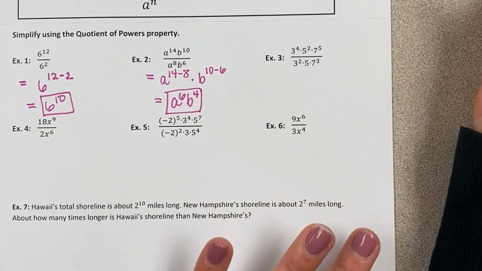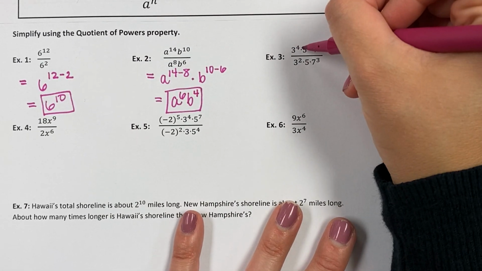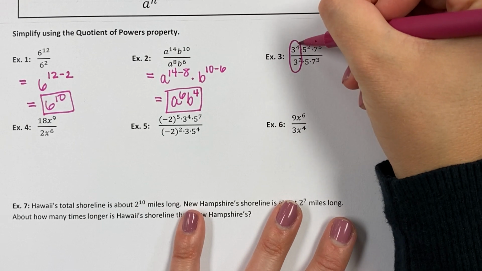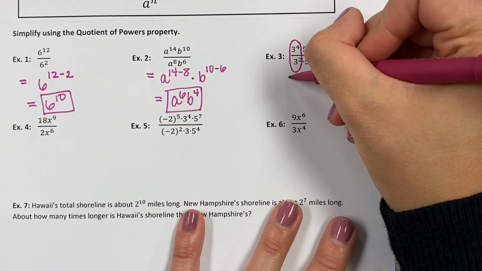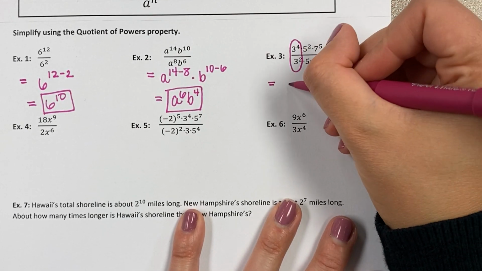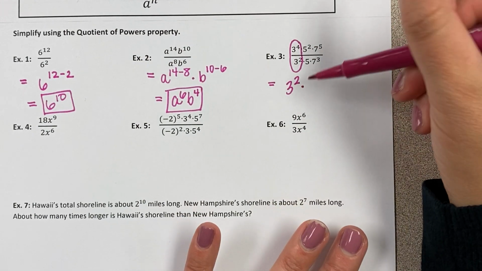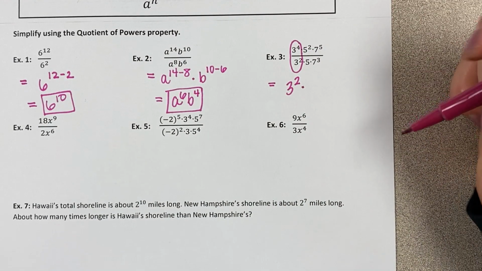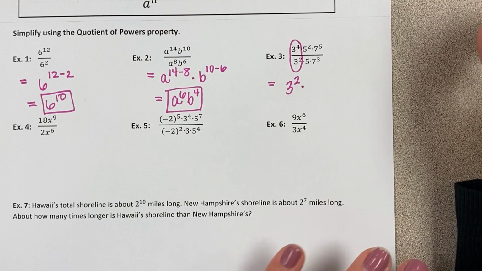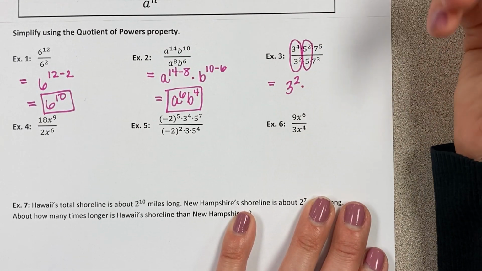All right, let's try this with numbers here. Again, they have to have the same base. So we're taking these two, and we're doing 4 minus 2. When we do that, we get 3 squared. Now this time I am gonna put the dot, because if you put numbers next to each other, it's not gonna be multiplication. You have to have the symbol. Next we're doing the 5s.